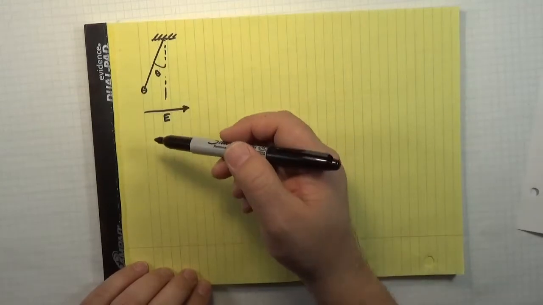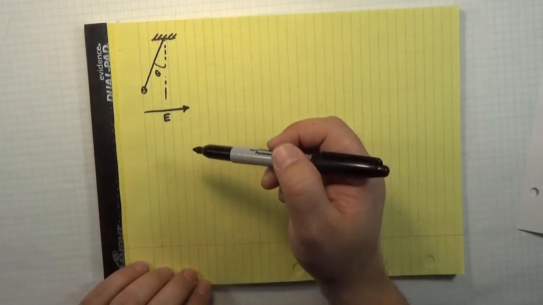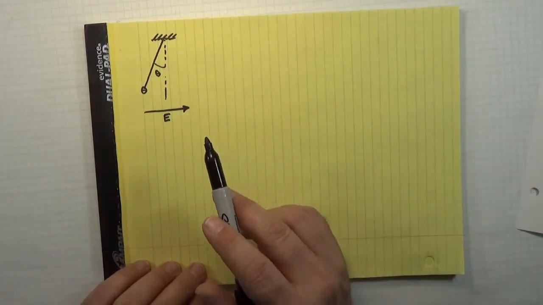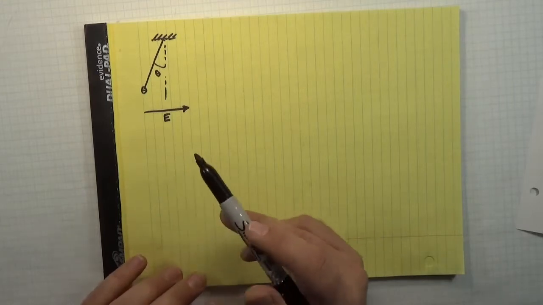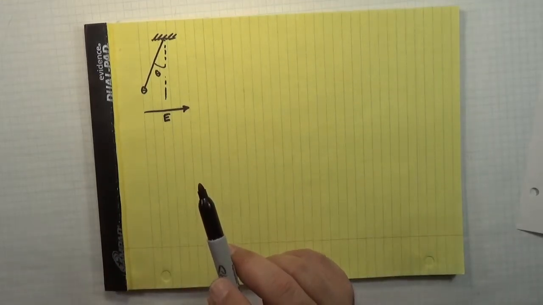You could put parallel plates in and assign charges to the plates to set up your electric field. That's all kind of extraneous and not important to the problem. But if it helps you to imagine, to visualize the problem, then those are perfectly good things to do.